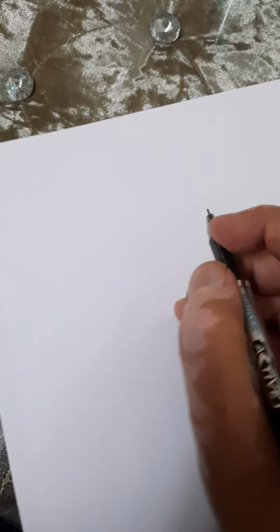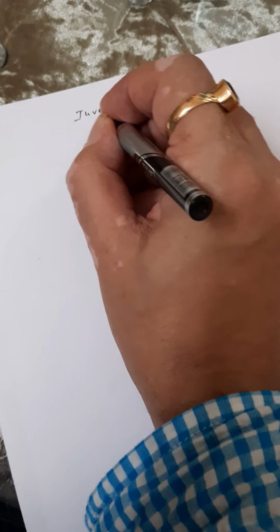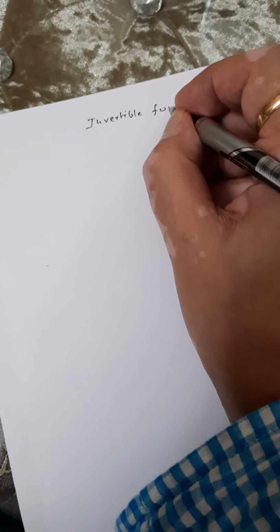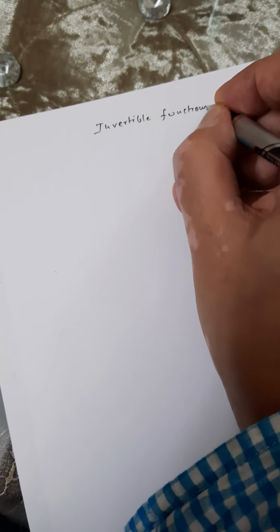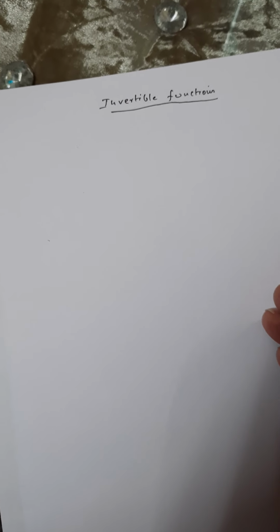Now, today I am going to start with the last topic, invertible functions. In this, I will first explain what invertible functions are.